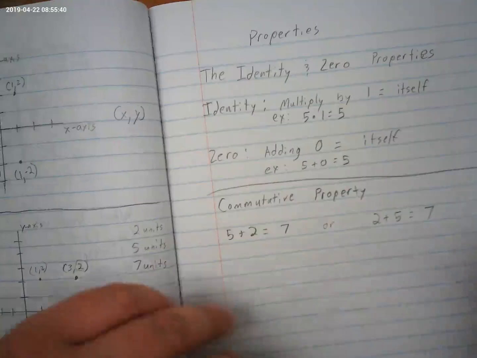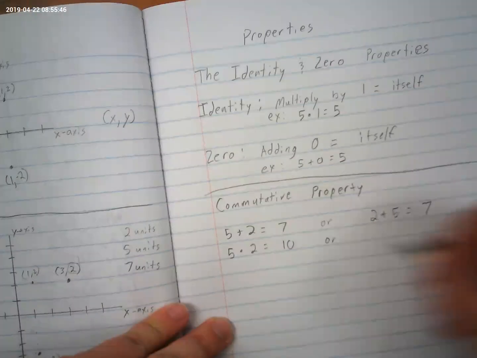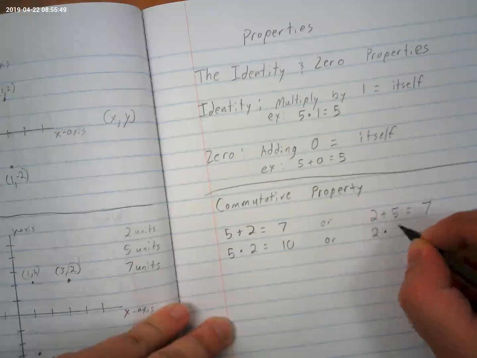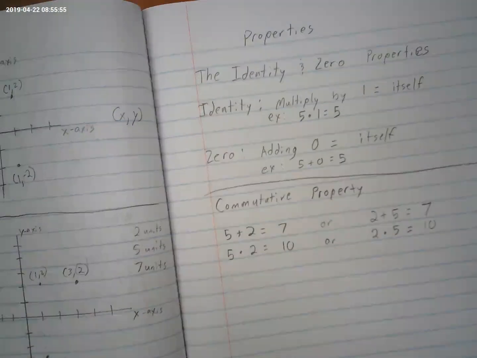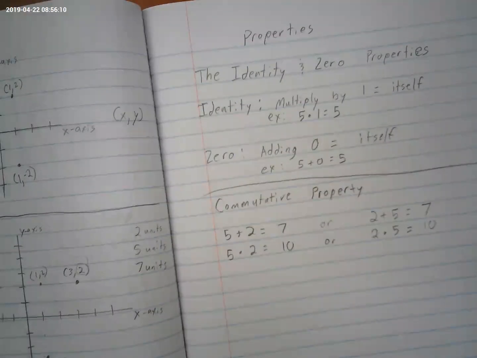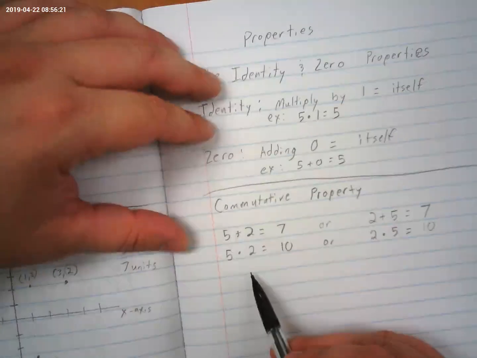So let's look at that for multiplication. 5 times 2 equals 10. Or 2 times 5 is equal to 10. Alright, so these are the commutative properties. So it's simply stating that order does not matter for addition or for multiplication. Alright, so now let's go to this right here.